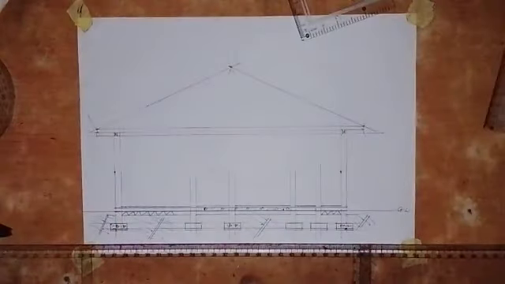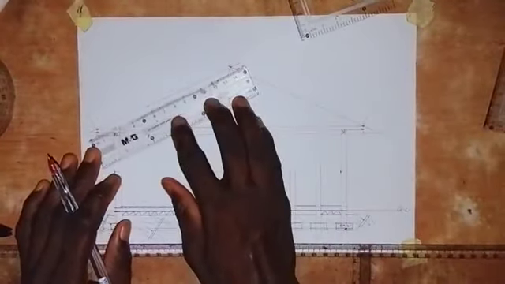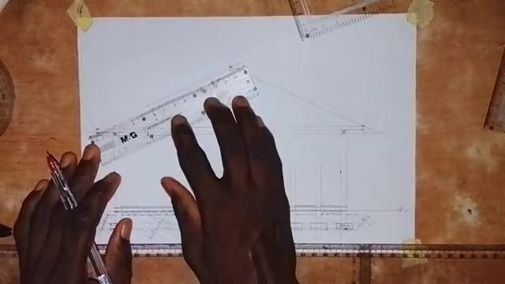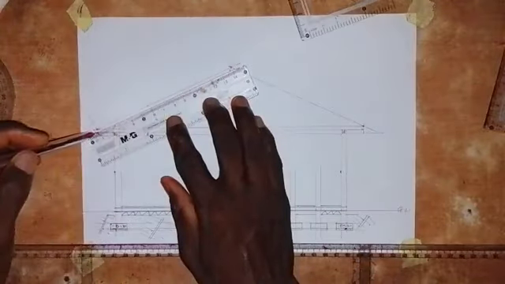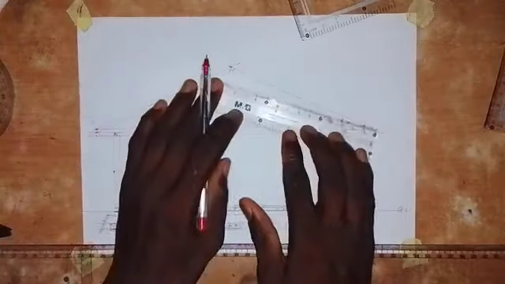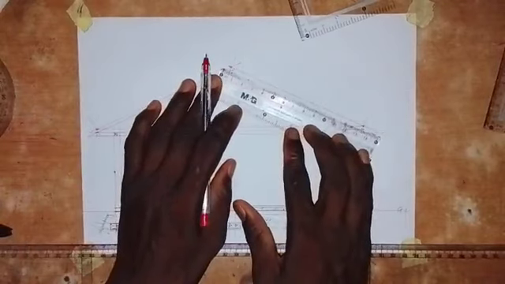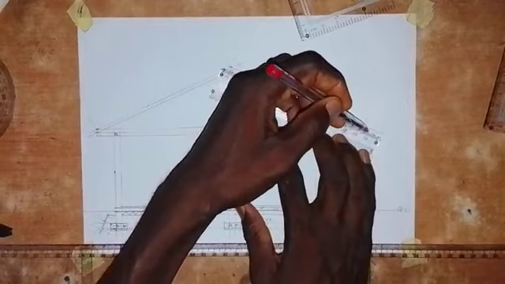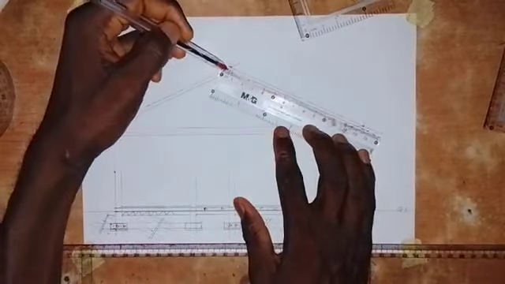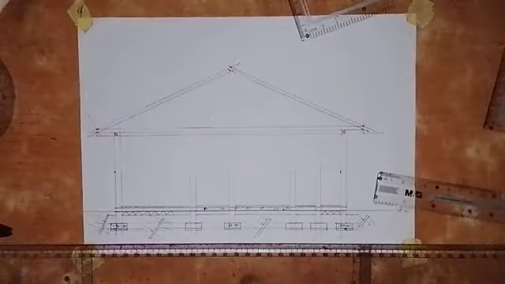All right, so I'm going to join those points together. So I will join these two, I join them together like this. Okay, all right, then here also I'll do the same thing by joining these points together. So there are so many lines that we are going to produce, so I'll join this together like this. So this represents the rafters. Okay, next we are going to put the purlin.